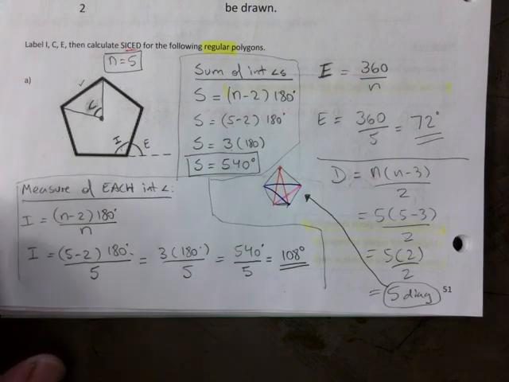Go to 52 here with me. Can you identify I's? It's 3 marks. Put an I where 1 interior angle is, put a C where 1 central angle is, and put an E where you have an exterior angle. 3 marks.